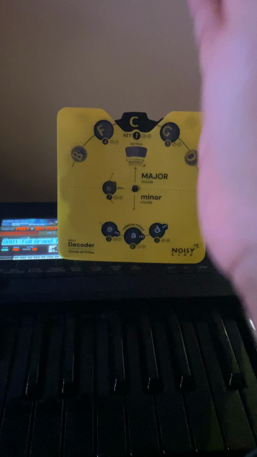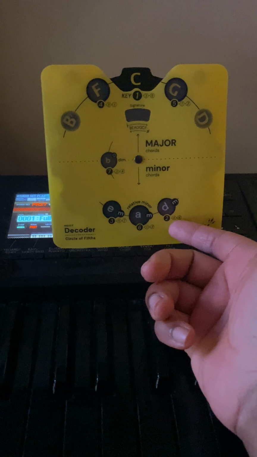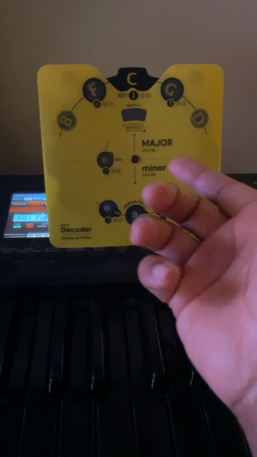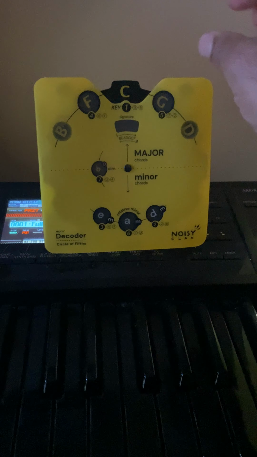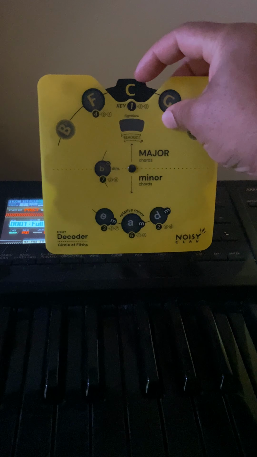So I'll do a chord progression. Maybe I might play C first, G second, A minor third, D minor fourth, and then when I want to switch into the verse, I'll go into G. That will be my first thing. You get what I'm saying? So if I was to do that, let's go.